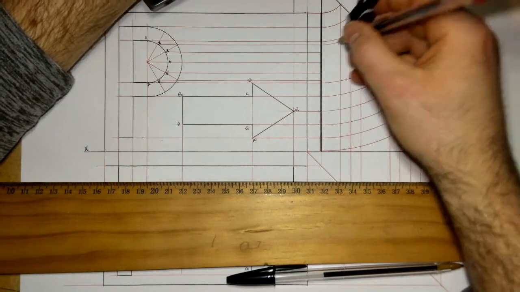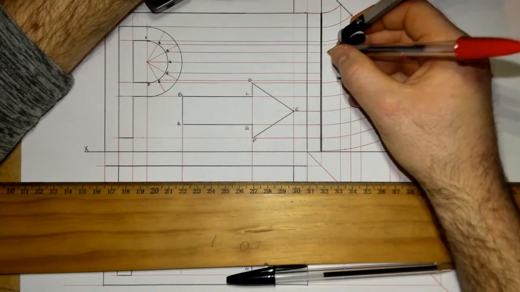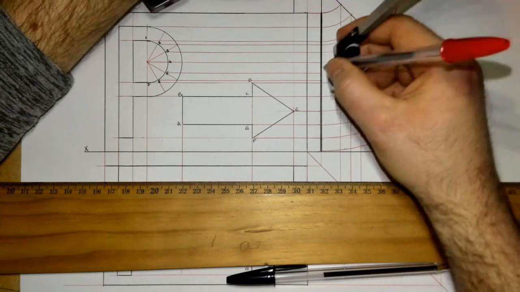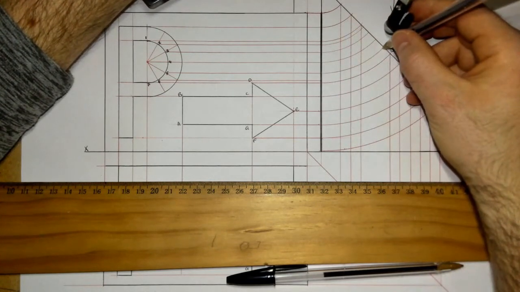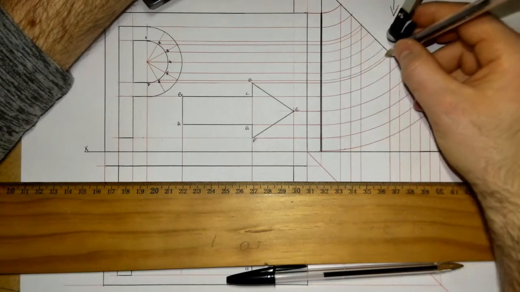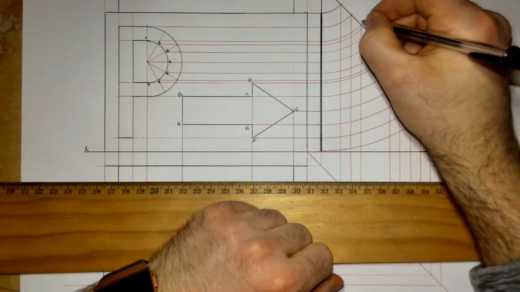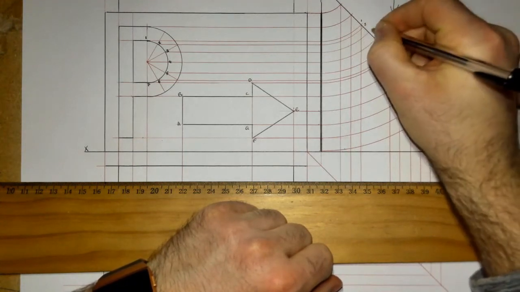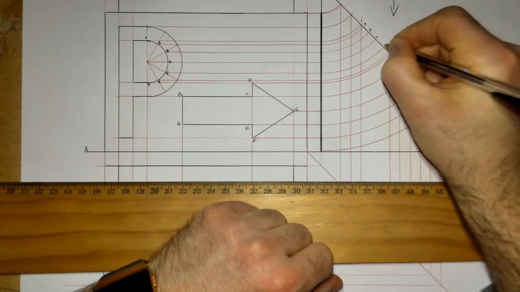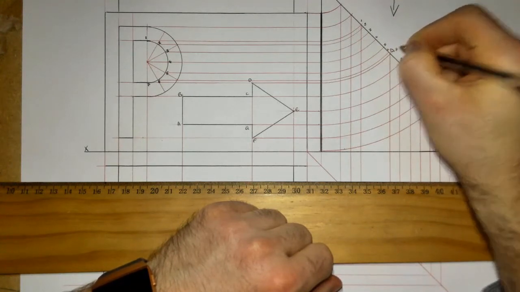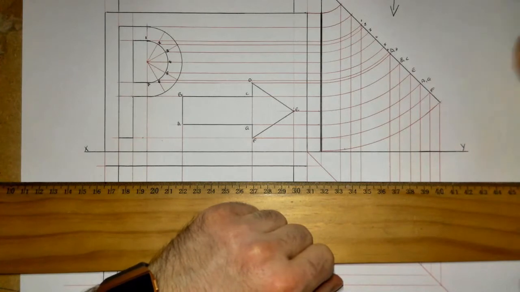So that one there is going to be 2, 3, 4, 5, and finally 6. Okay, once again I could label them. So starting with the top one, that was 1, 2, 3, 4, 5, and then I've got 6, and where D is I've also got 7. Okay, so they share the same.